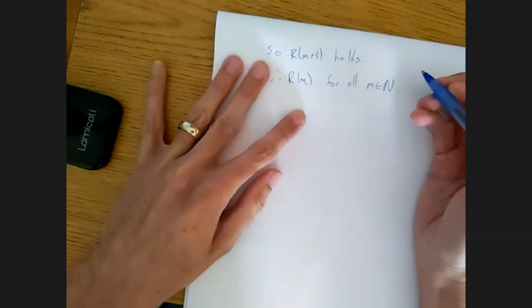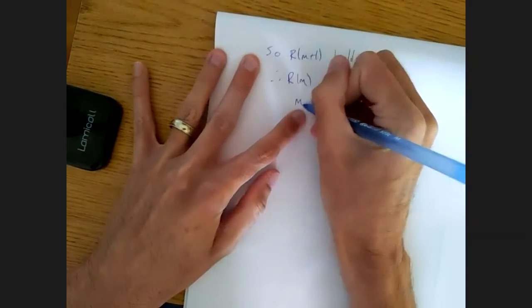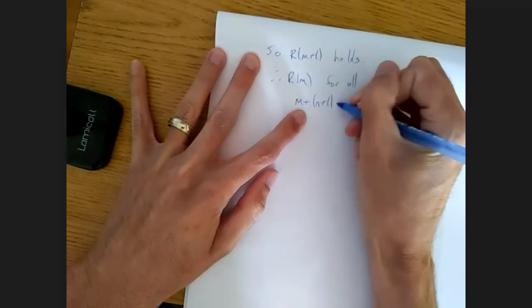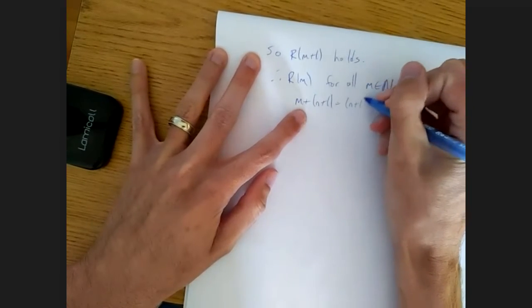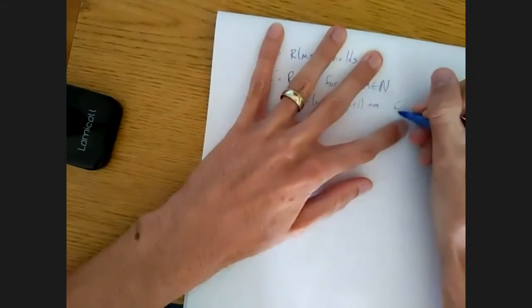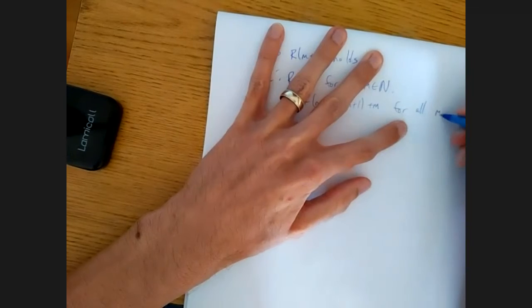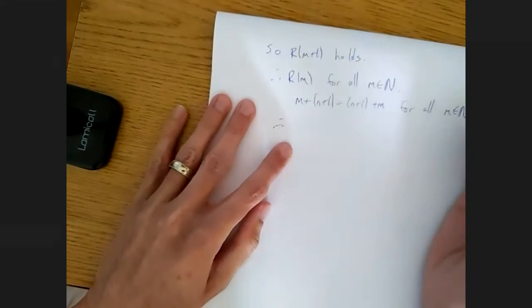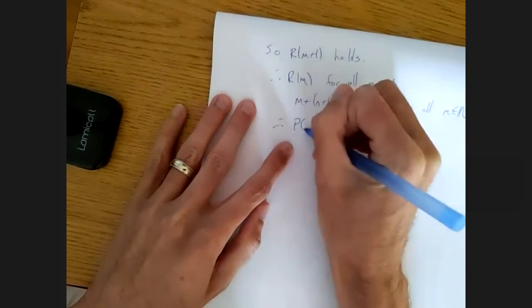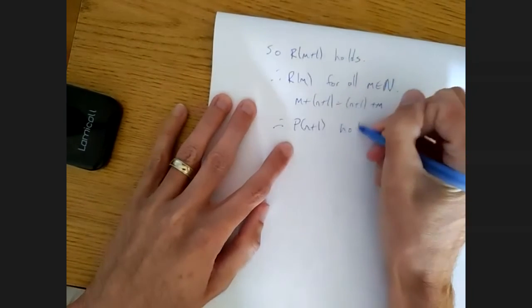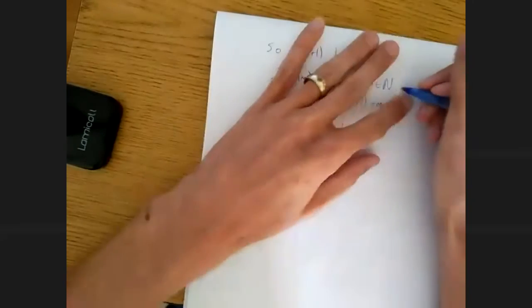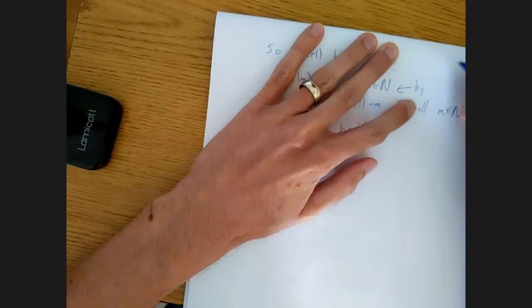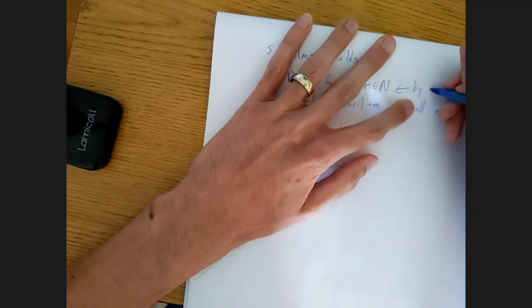And what did R of M say? It just says that M plus N plus 1 equals N plus 1 plus M. So that holds for all M. And therefore, that's just P of N plus 1. So this was by the middle inner induction.